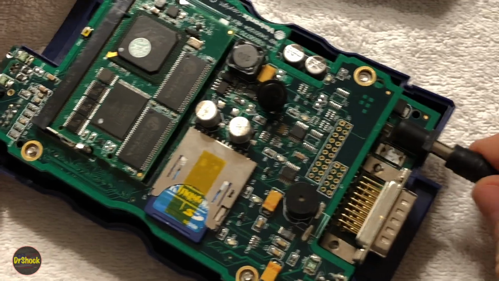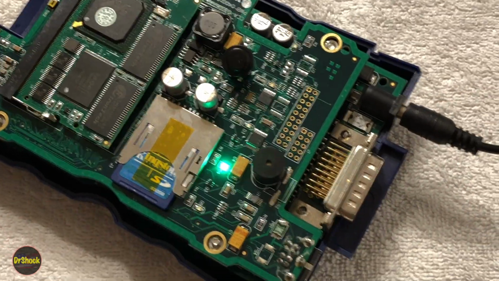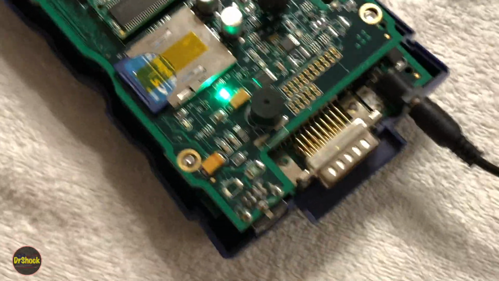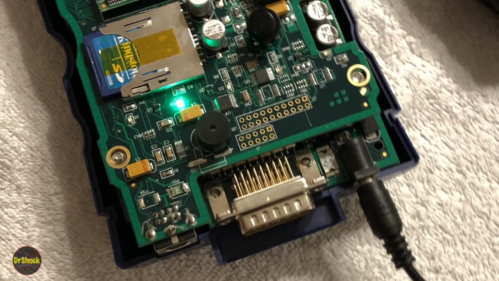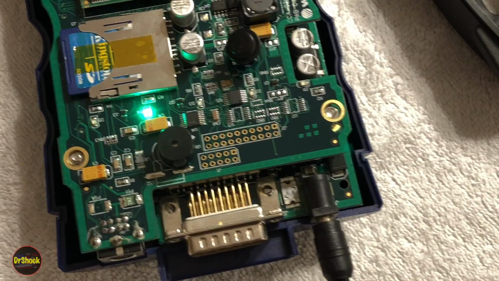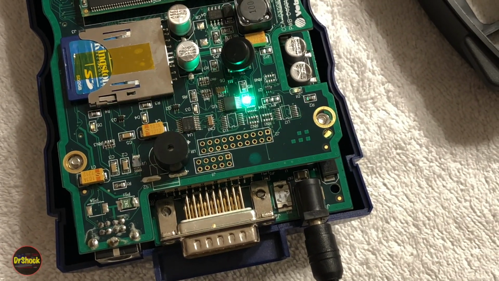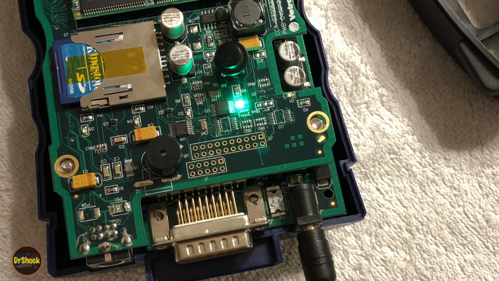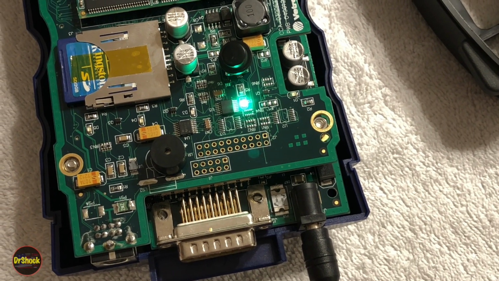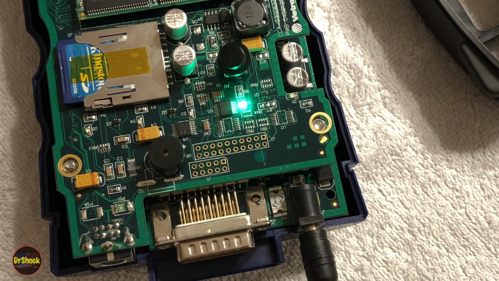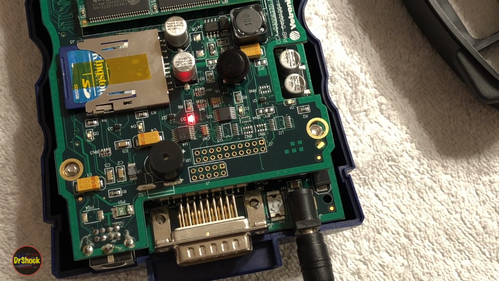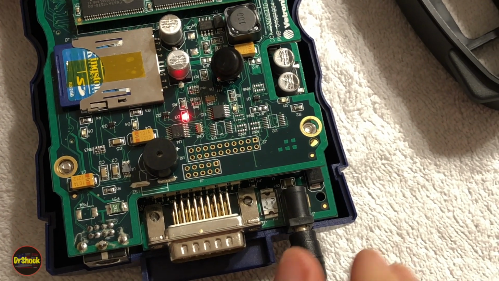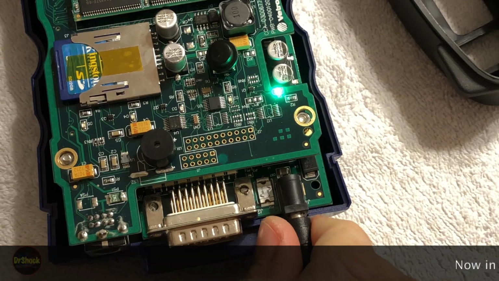Come over here and power back up again. And let's see if we get a different behavior now. Nope. So that's not our problem here.